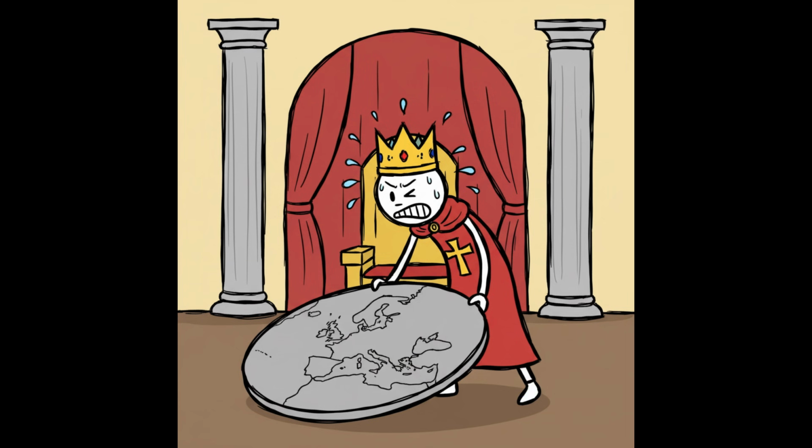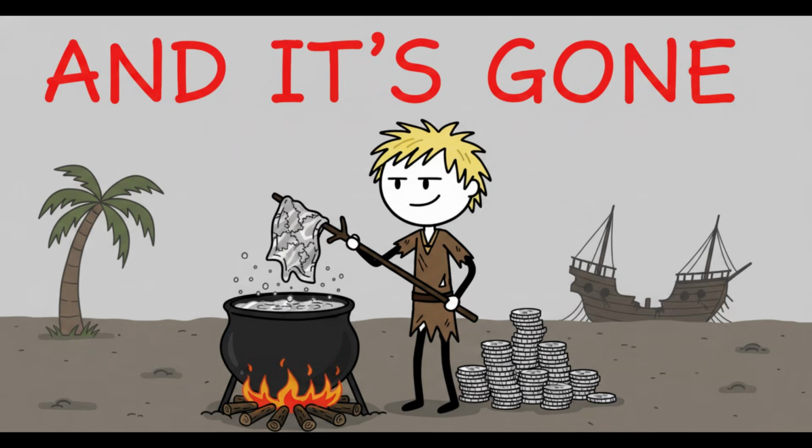Here is the tragedy. The original map was engraved onto a massive disc of solid silver, weighing hundreds of pounds. But during a revolt shortly after it was made, the silver was likely looted, melted down, and lost forever. We only have the paper copies left.